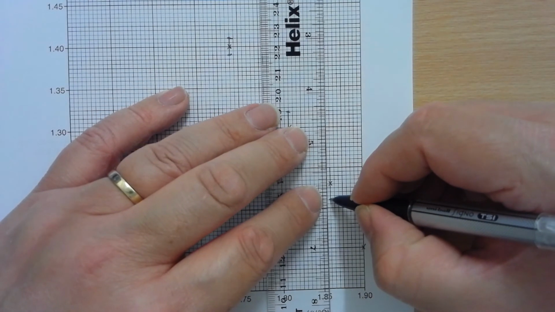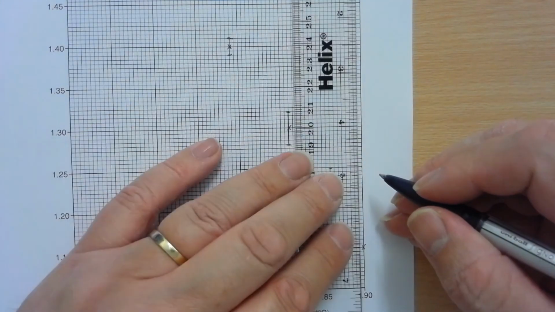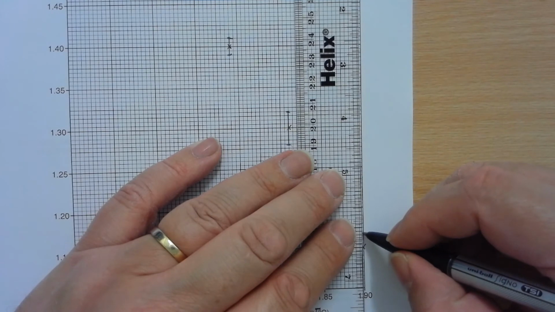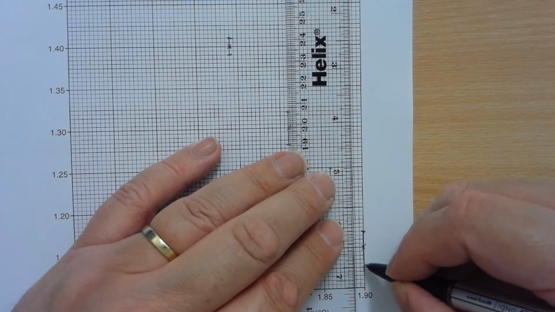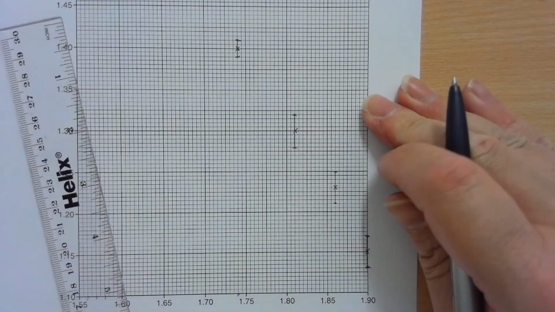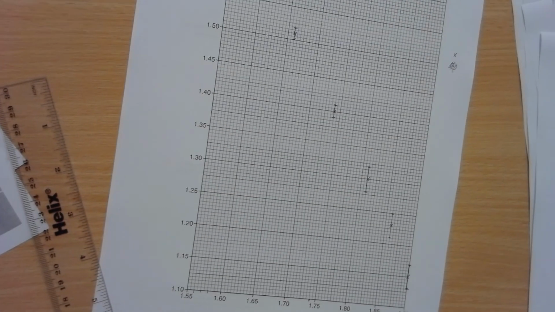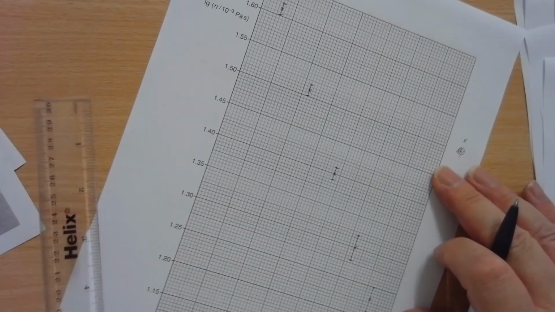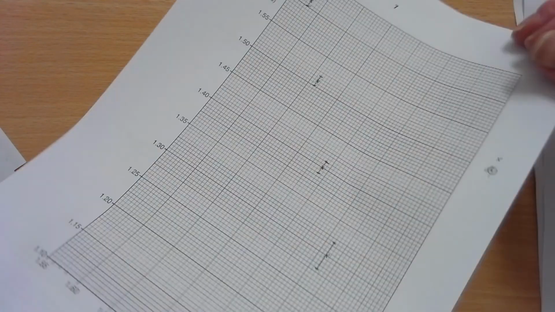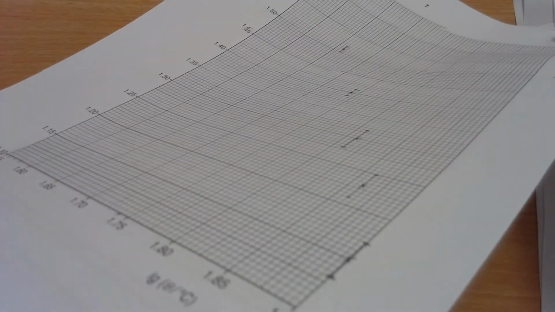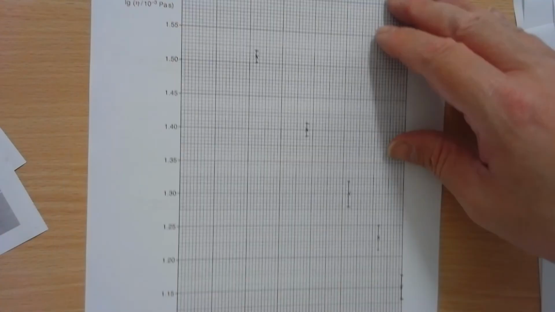And you just have to have the patience to put them on as accurately as you possibly can. Then you start thinking about your line of best fit. There's a couple of different ways of doing it. One is to actually look down the points, and you can see a trend. I think personally this is probably a curve.